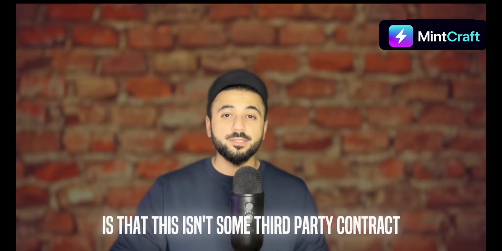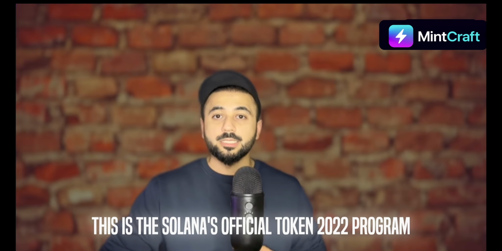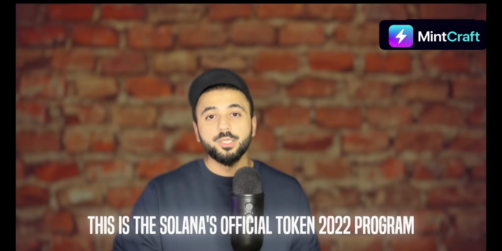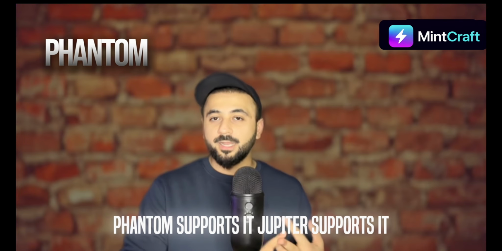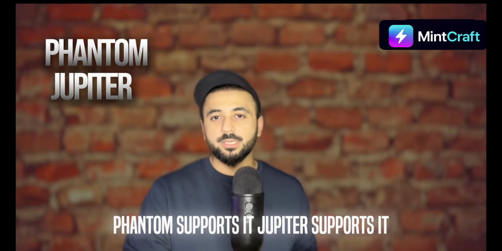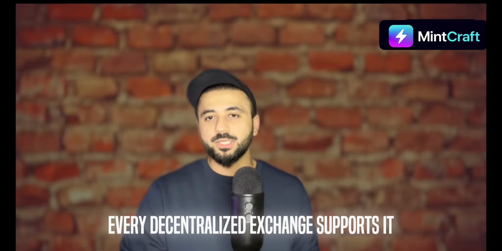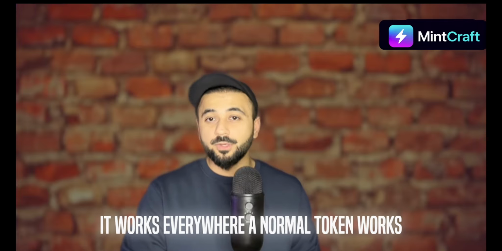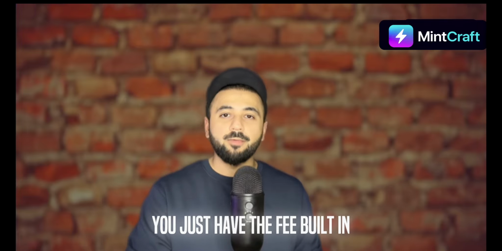The important thing to understand is that this isn't some third-party contract. This is Solana's official Token 2022 program. Phantom supports it, Jupiter supports it, Raydium supports it, every decentralized exchange supports it. It works everywhere a normal token works. You just have the fee built in.